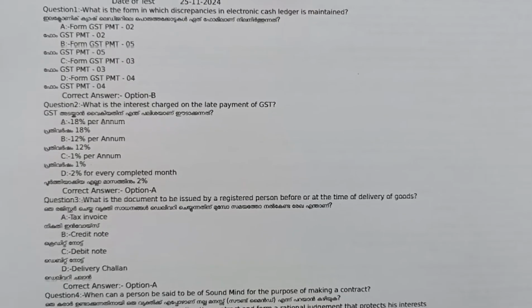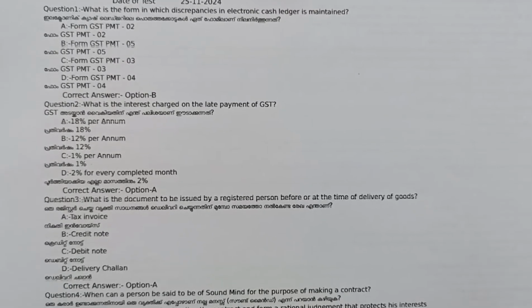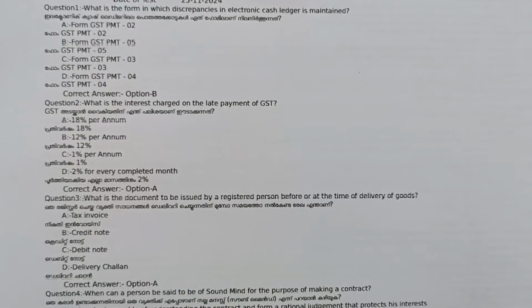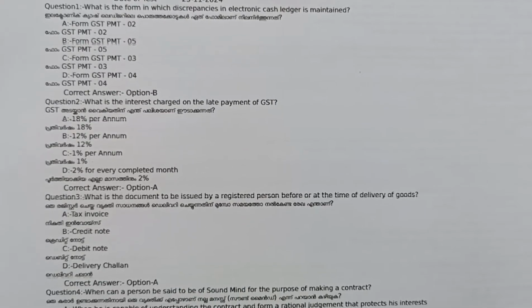2024 നവംബർ മാസത്തിൽ നടന്ന PSCയുടെ ക്വസ്റ്റ്യൻ പേപ്പറാണിത്. GST ഗുഡ്സ് ആൻഡ് സർവീസസ് ടാക്സ്. ക്വസ്റ്റ്യൻ നമ്പർ 1. What is the form in which discrepancies in electronic cash ledger is maintained?